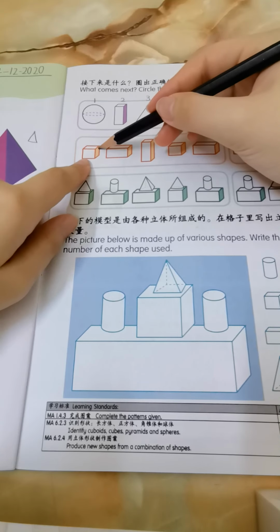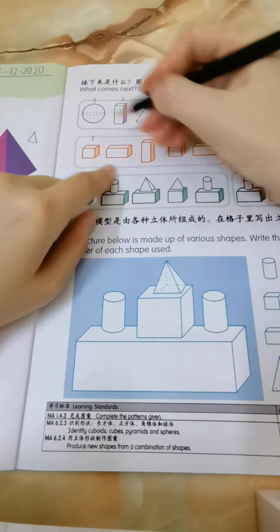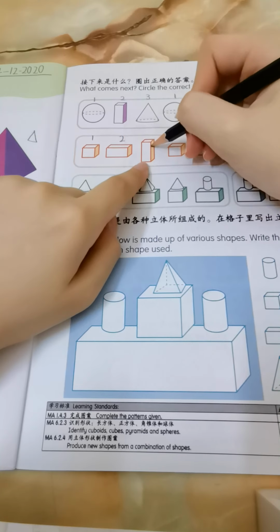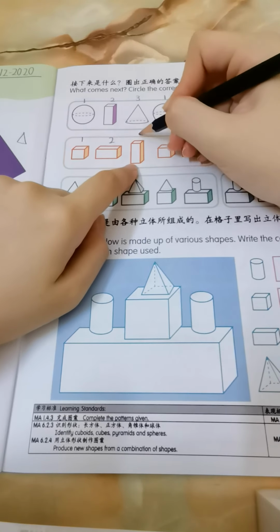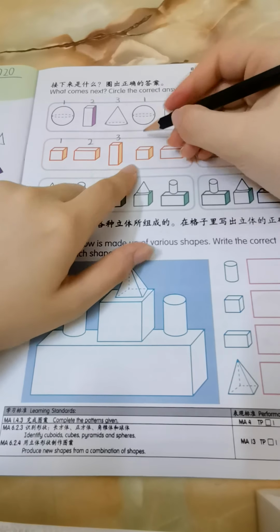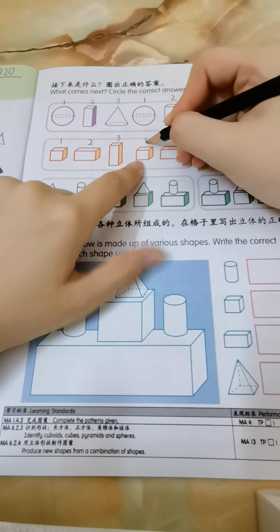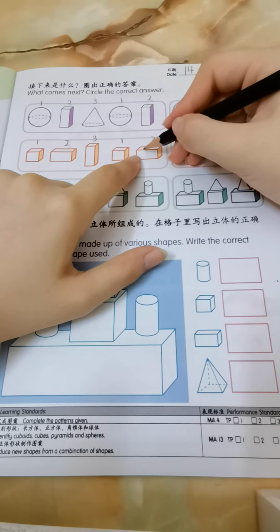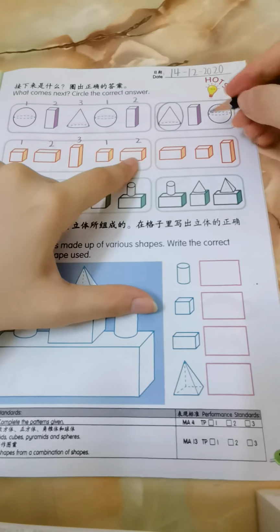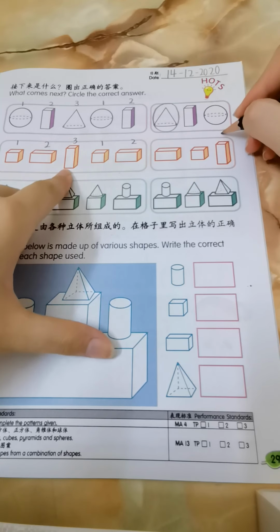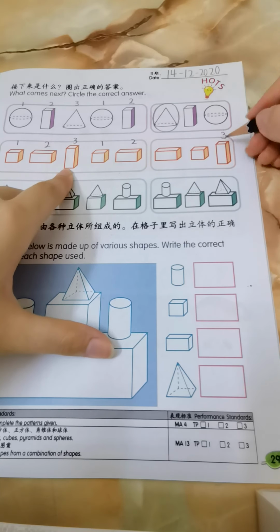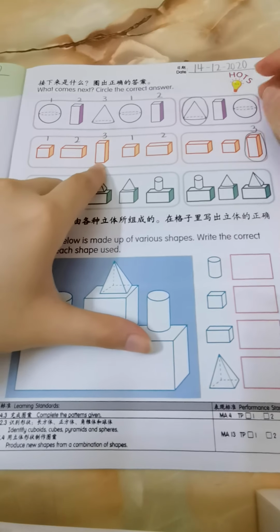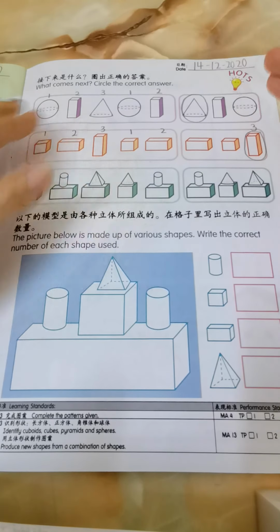This is a cube. First is a cube, then this one is the other, it's a cuboid. And this one is the straight cuboid, not the same one. This one is a cube. Cuboid is horizontal. Then the third is the vertical cuboid. So this is the answer. You just circle it, so you know what comes next.